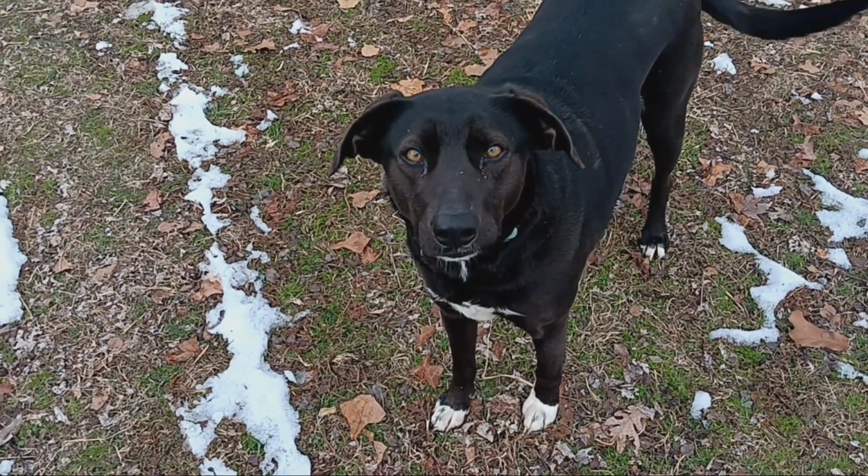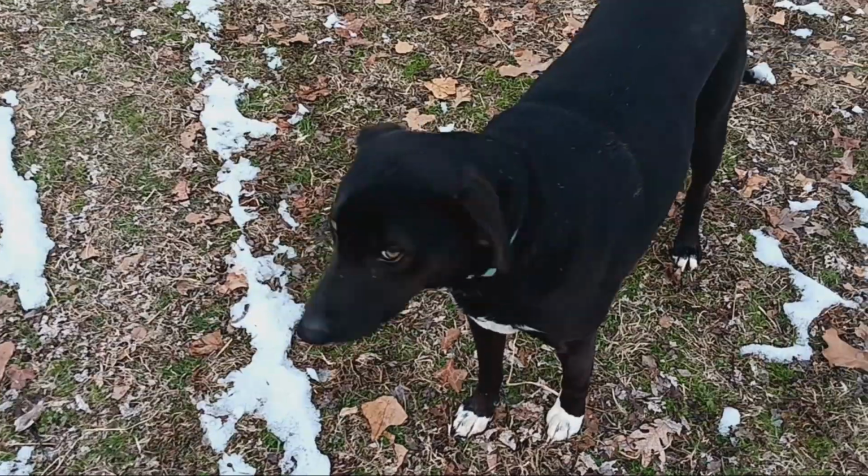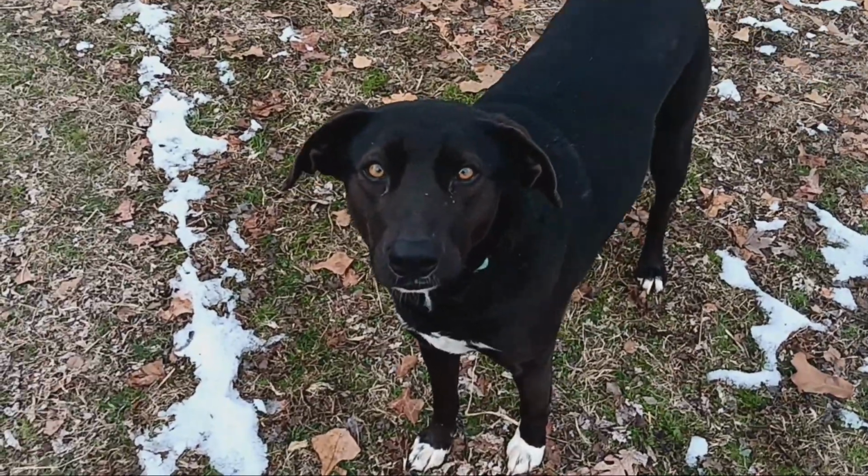Does anybody else have a dog like this? If you're carrying anything in your hand, they think it's a treat for them. Huh? This is Maggie. Come on, Maggie.